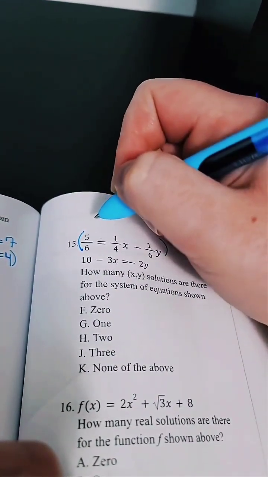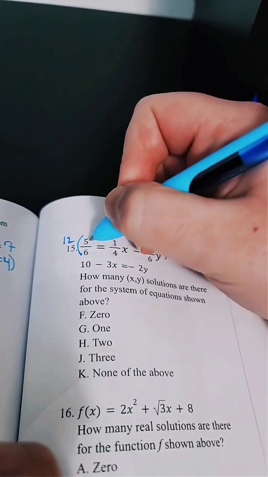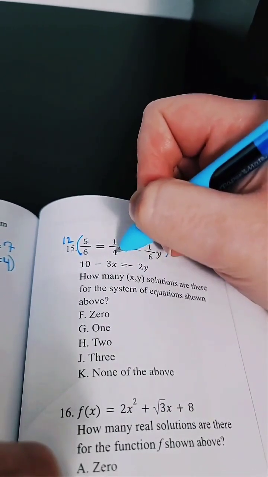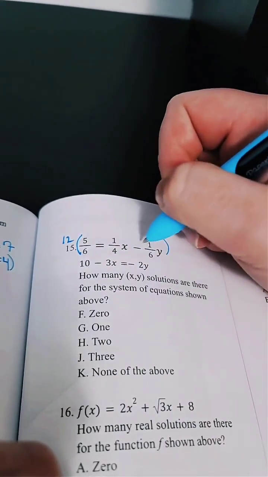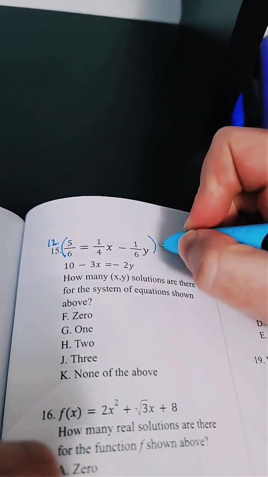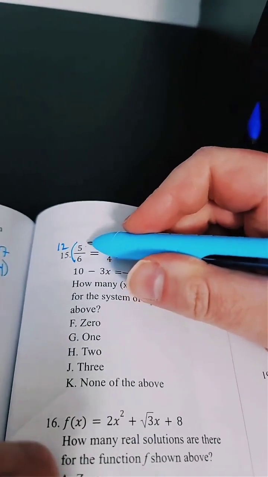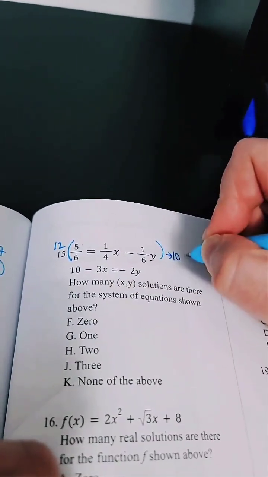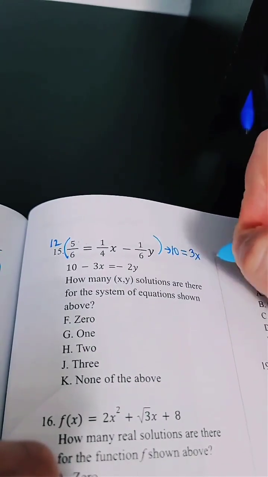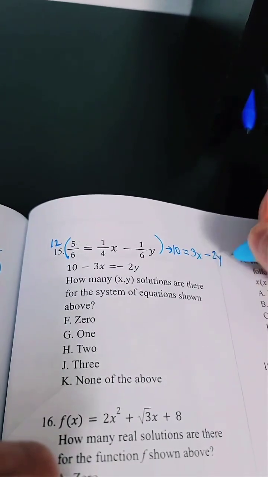So if I multiply by 12, I think that would work, because that would be 60 over 6, which is 10. 12 times that would be 3, so then yeah, we're getting something similar. And then 12 times that would be minus 2. So I'm going to multiply this by 12, and that's going to give me 12 times 5 is 60, so 60 divided by 6 is 10, equals 1/4 times 12 is going to be 3x, and then 1/6 times 12 is going to be negative 2y.